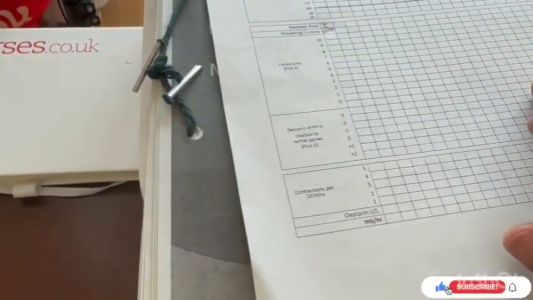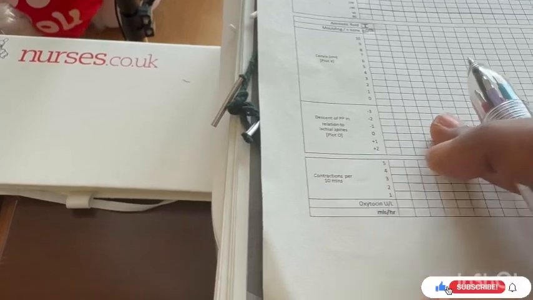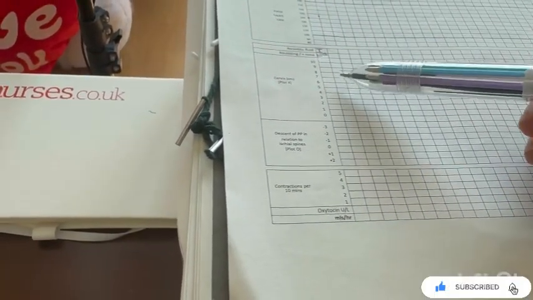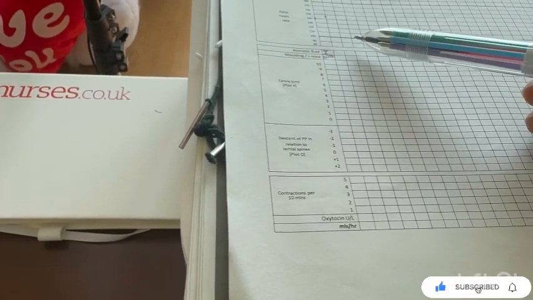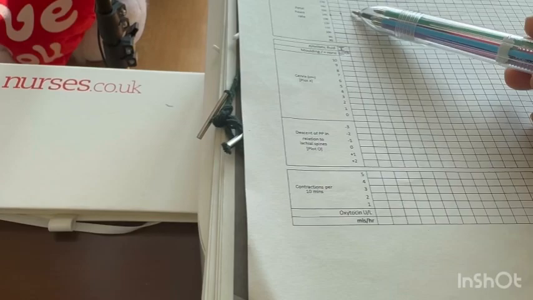So it's none. Okay? So you write none there. And then we come to cervical dilatation. This is the progress of labor aspect of the partograph. So here again, you can see the vertical lines and the horizontal lines. And the vertical lines, we can see these two boxes makes 1 hour. So we are still in the same hour.